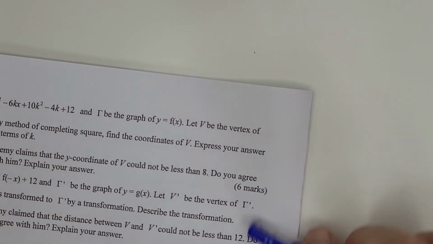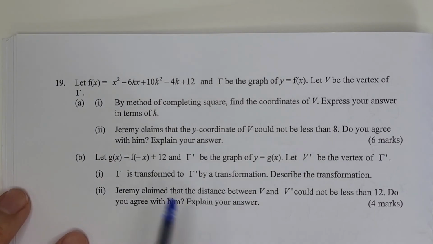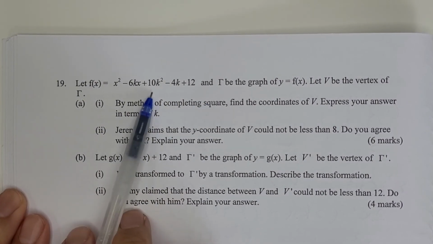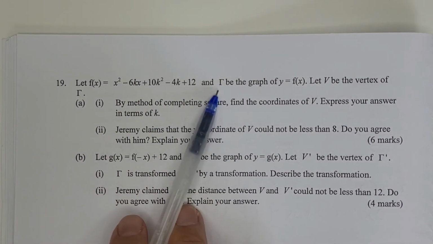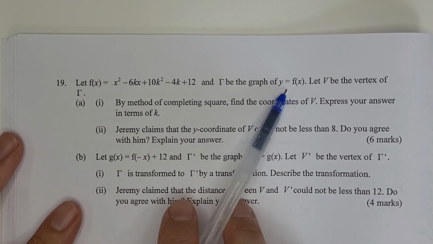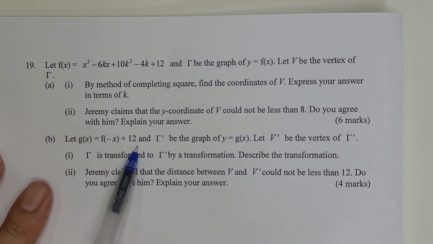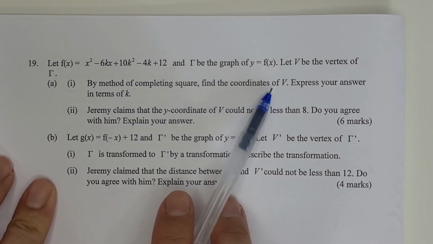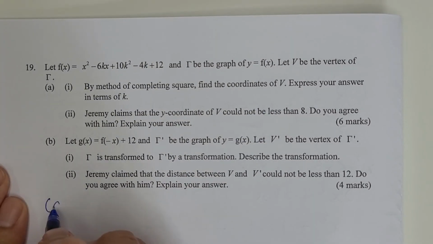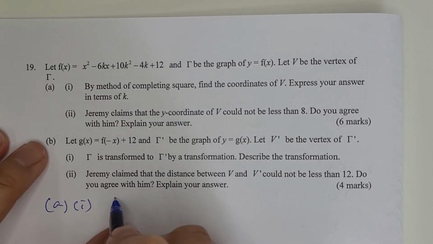So go to the last question, question number 19. Let f(x) be this quadratic expression and gamma be the graph of y equals f(x). Let V be the vertex of gamma. By using the method of completing square, find the coordinates of V. So part A1 is quite straightforward.